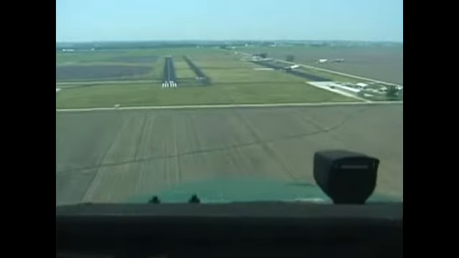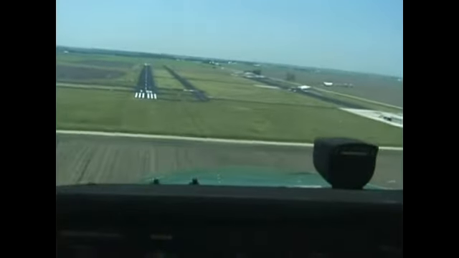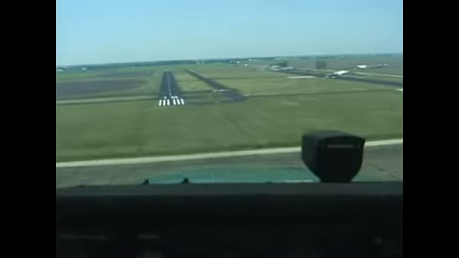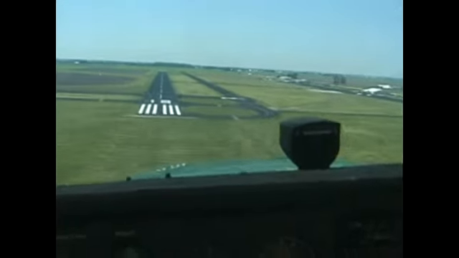Another updraft. The other thing I can do is slip a little bit, so I can actually turn the nose sideways and reduce my glide angle. And maintaining that center line.